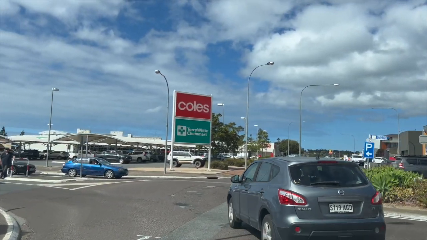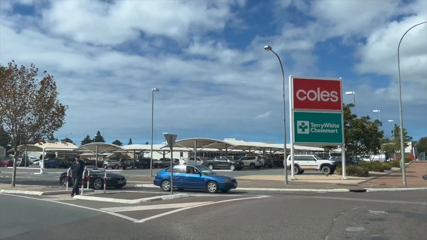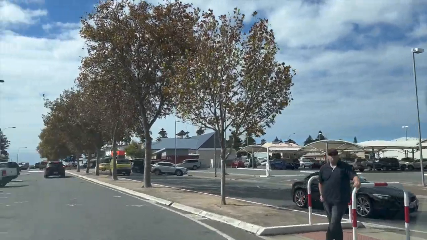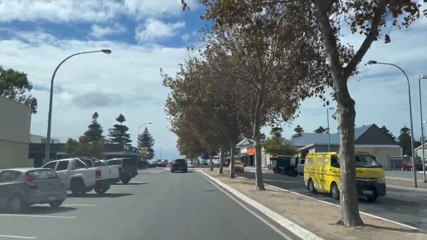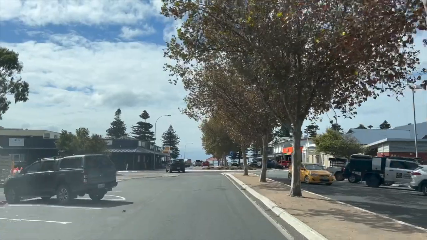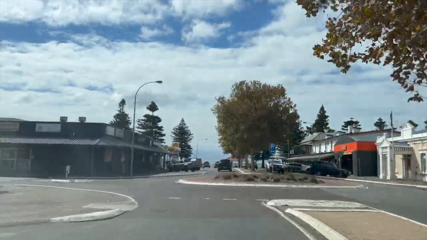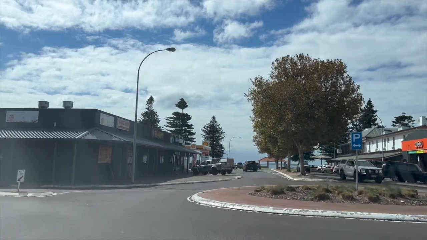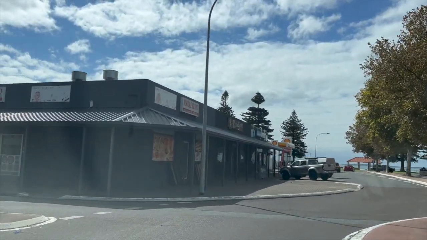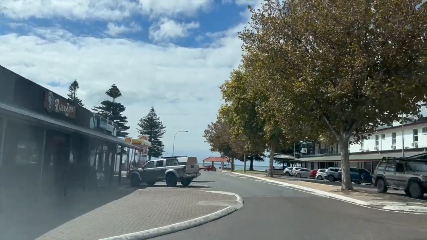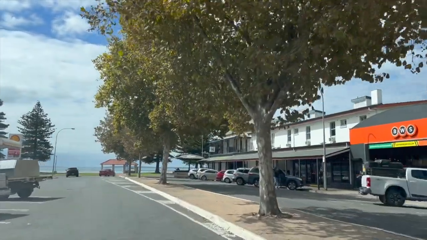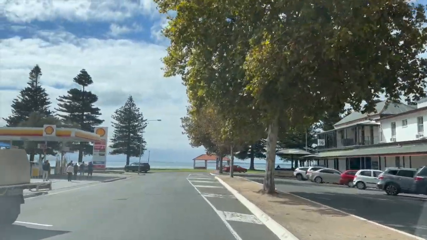All clear. Watching that gentleman on the left side there. Okay, he's safe. We're going to go straight ahead of the roundabout this time. So mirror check, I've got a car behind me about 2 seconds behind. I'm coming up. There is a vehicle approaching, but there's plenty of space for me to get onto the roundabout without impacting on their pathway. Left indicator, checking to the sides, all clear.